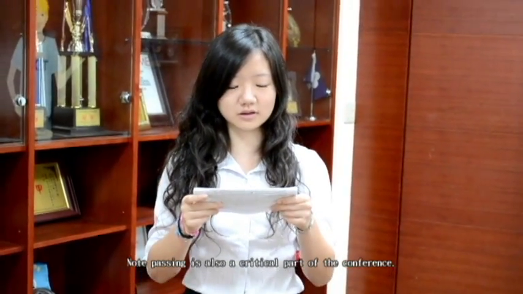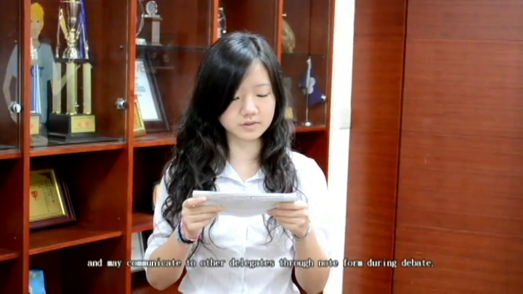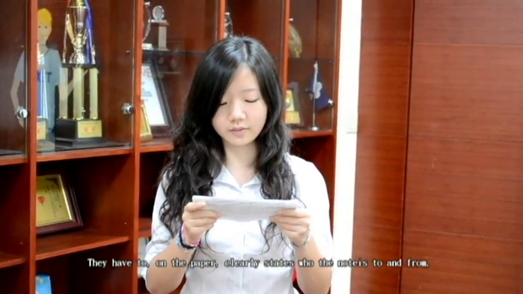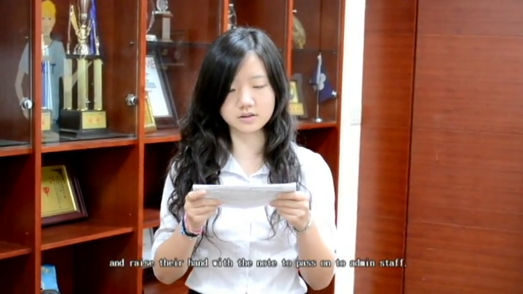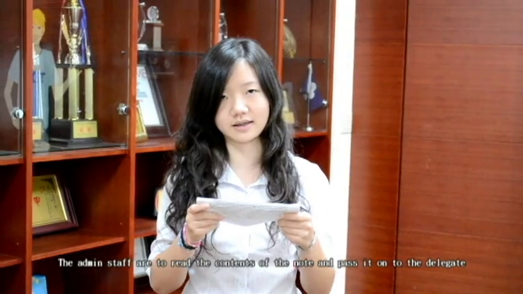Note passing is also a critical part of the conference. Delegates are given notepads at the start of the conference and may communicate to other delegates through note form during debate. They have to, on the paper, clearly state who the note is to and from, and raise their hand with the note to pass on to the admin staff. The admin staff are to read the contents of the note and pass it to the delegate.